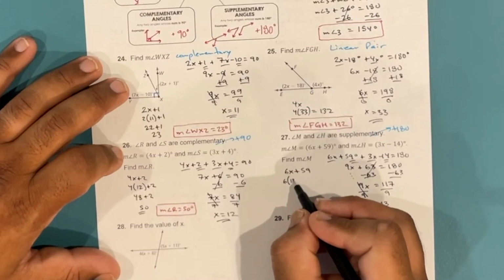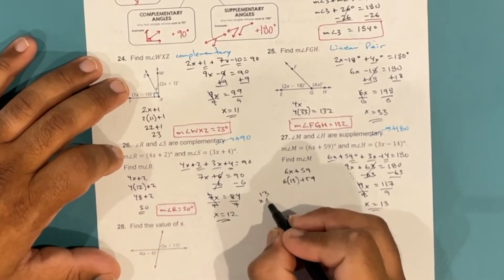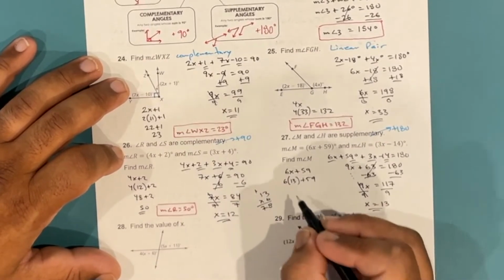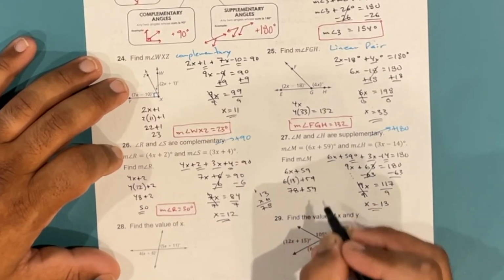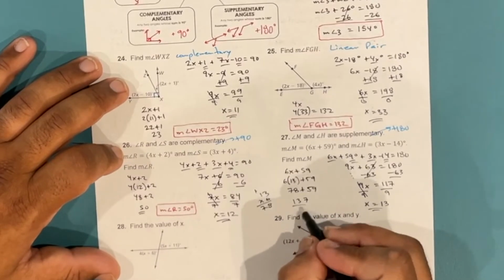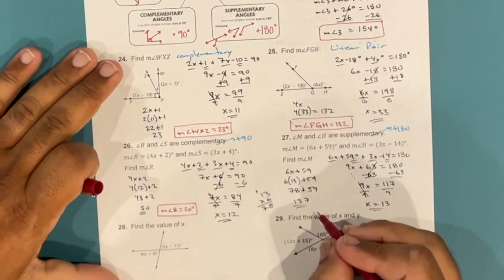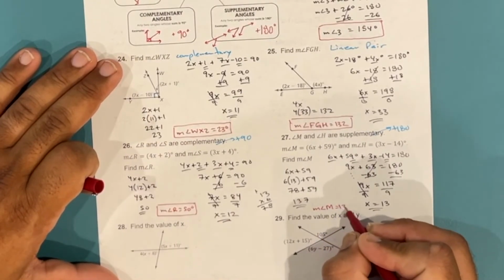It's 6 times 13 plus 59. 13 times 6 gives me 78. 78 plus 59 equals 137. So the measure of angle M is 137.